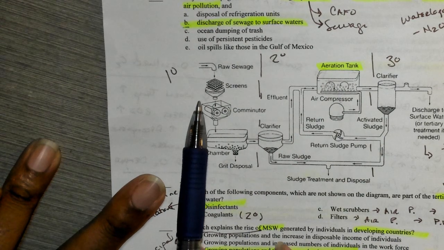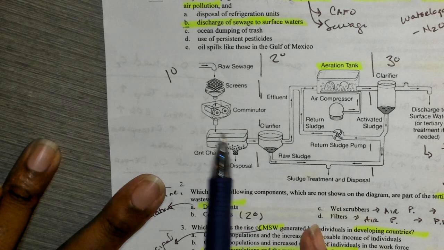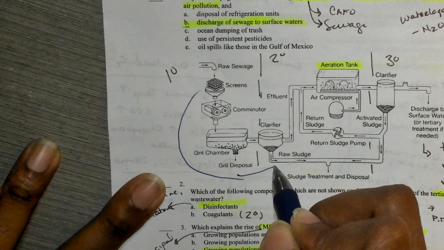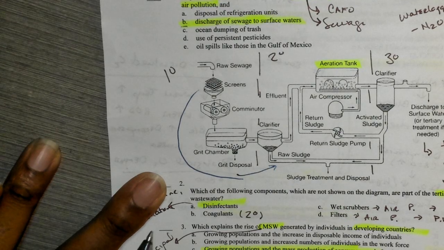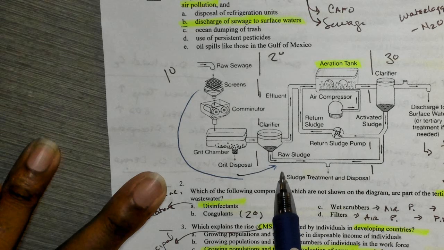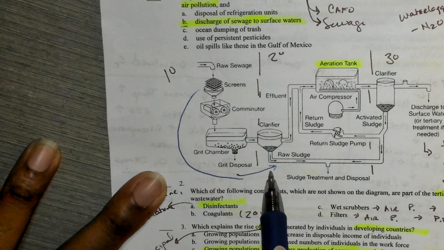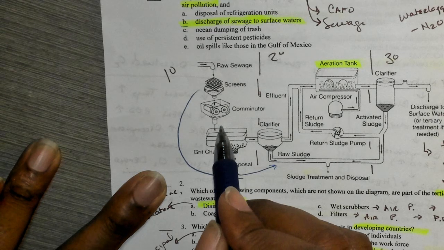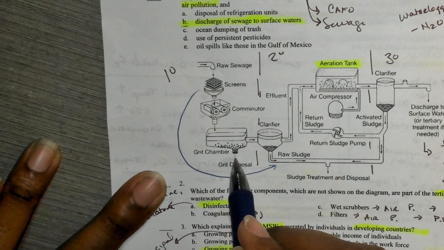That solid stuff usually becomes sludge, and we can actually use that sludge as fertilizer. So your poop can be used as fertilizer. And whatever's left after that, we've got some grit.